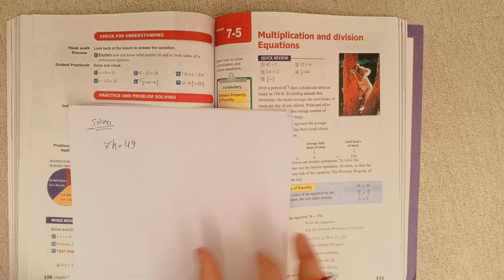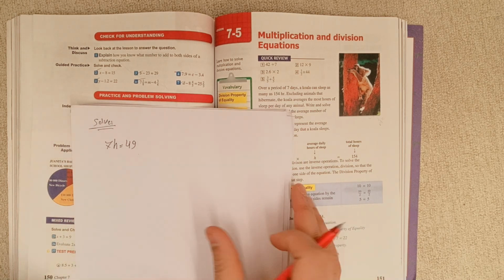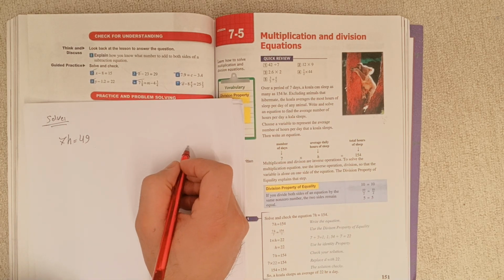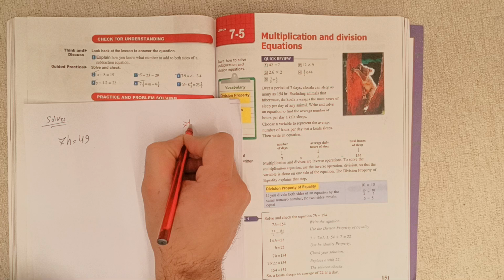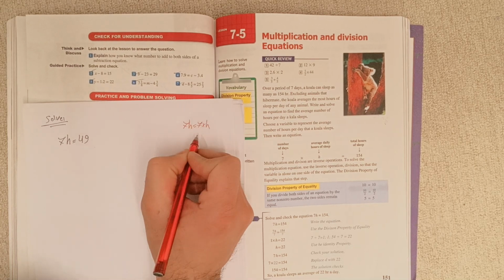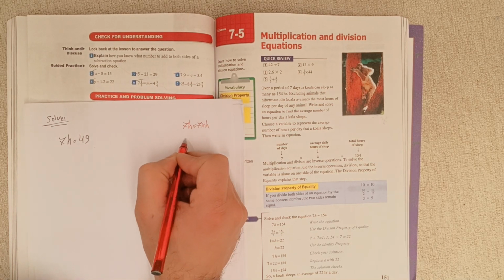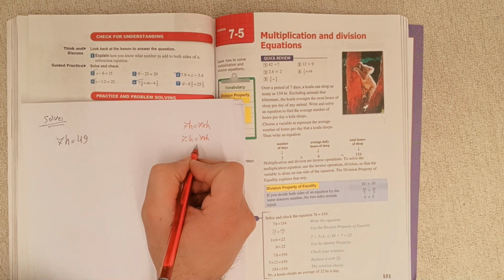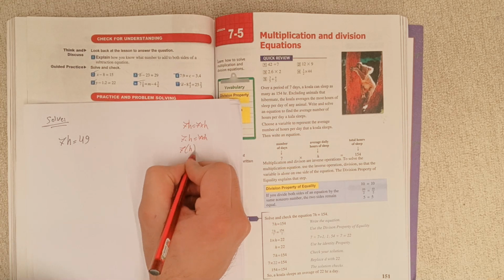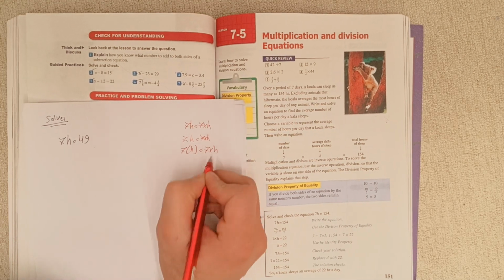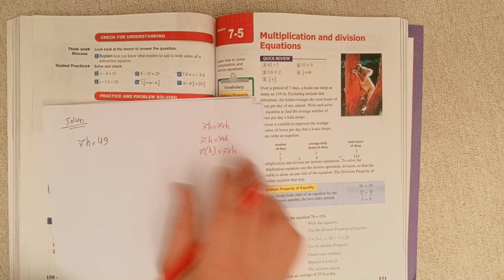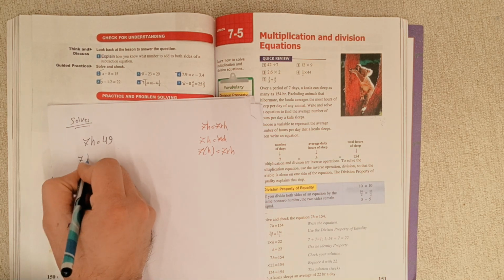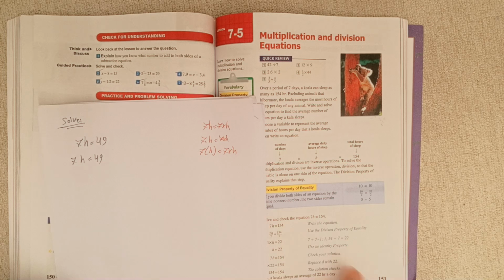But we studied in the first term, if there is no operation between the variables and the numbers, there is multiplication, but it's invisible, because 7h is the same as 7 times h, right? And 7 dot h is the same as 7 times h. These are all the same. And 7h in brackets is the same as 7 times h. These are all the same. So 7h means 7 times h. So 7 times h is 49.